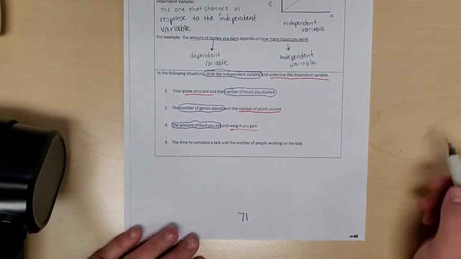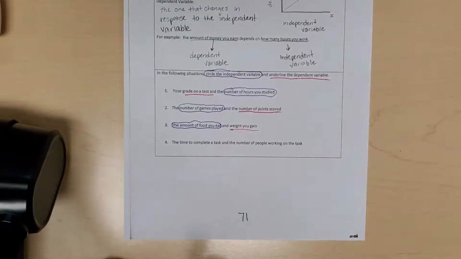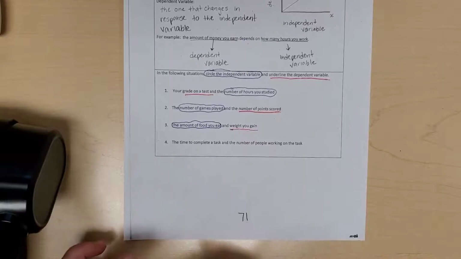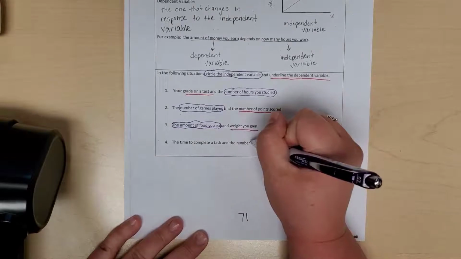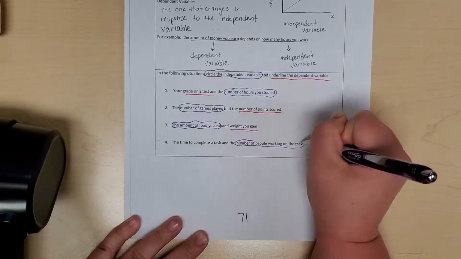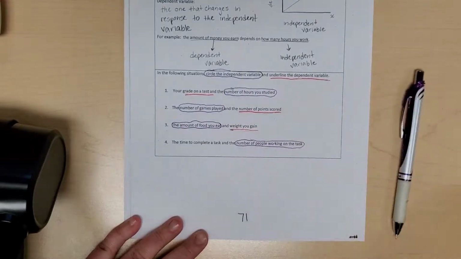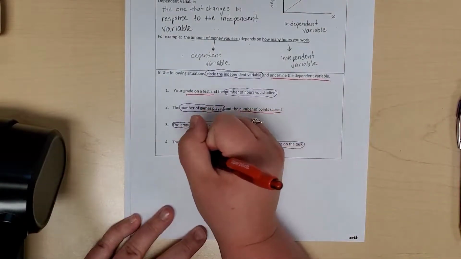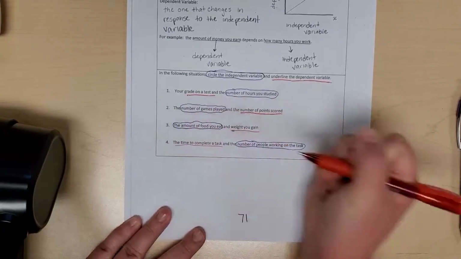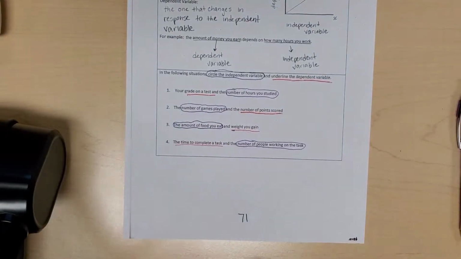All right, last one, the time to complete a task and the number of people working on the task. Now, this one's a little bit tricky. 99.9% of the time, time is an independent variable. But in this case, it is not. The number of people that work on the task is independent. You are choosing how many people work on this task. And the more people you have, typically the less time it takes for you to complete that task. So the time to complete the task is dependent on the number of people working on that task. And that's it. That's how you decide the difference between independent and dependent variables.